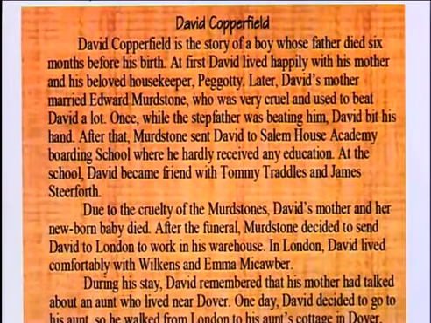David Copperfield. David Copperfield is the story of a boy whose father died 6 months before his birth.